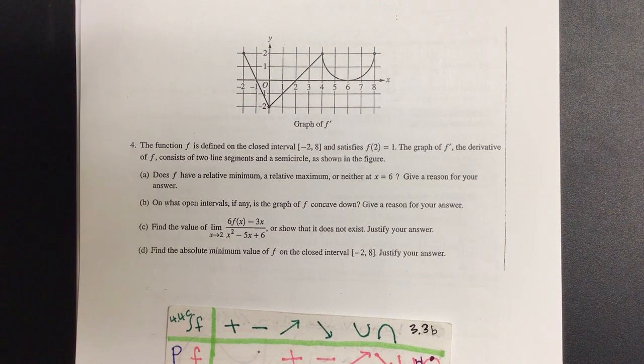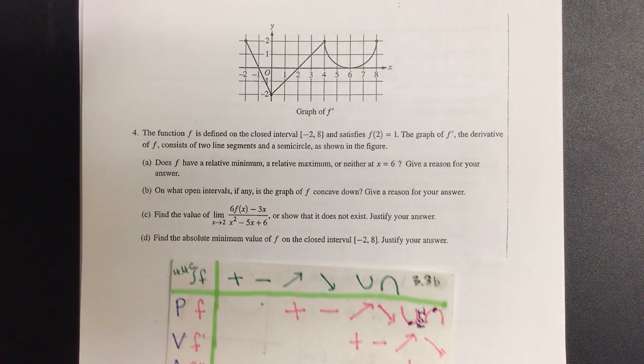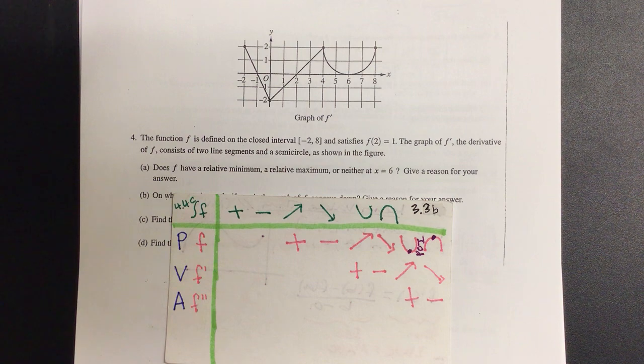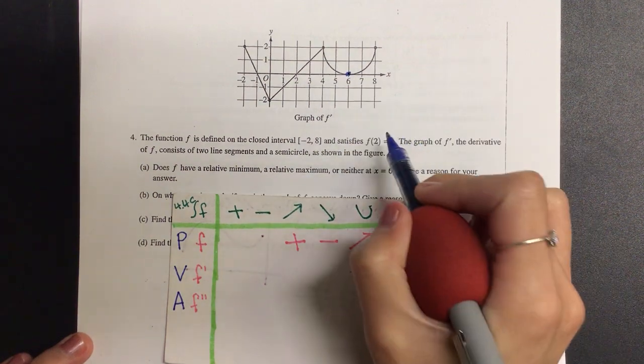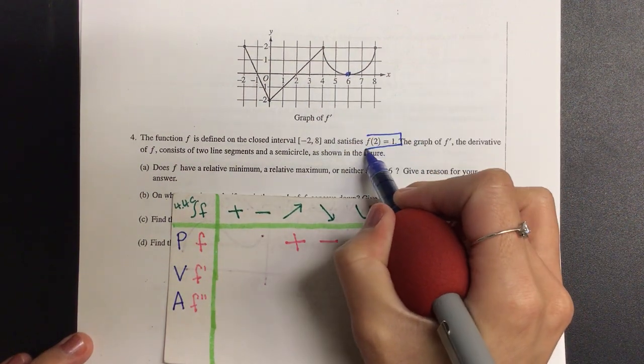The graph of f prime, the derivative of f, consists of two line segments and a semicircle, as shown in the figure. Does f have a relative minimum, a relative maximum, or neither at x equals 6? Give a reason for your answer. Okay, x equals 6. Go ahead and put a dot there. And this is going to be very crucial for part D, I believe.